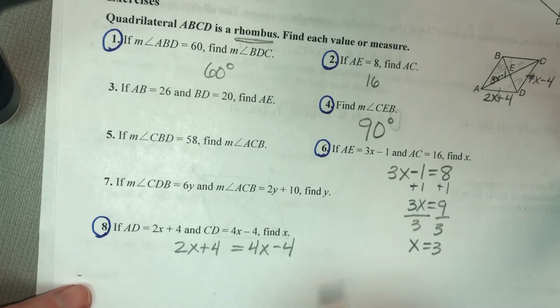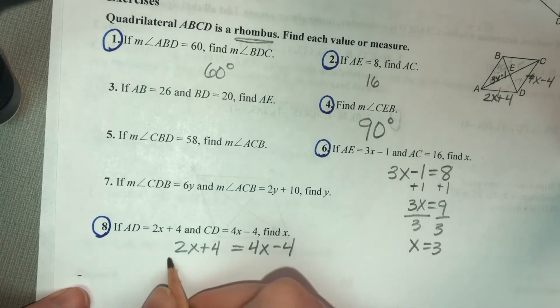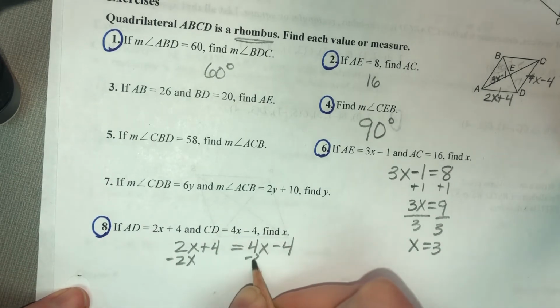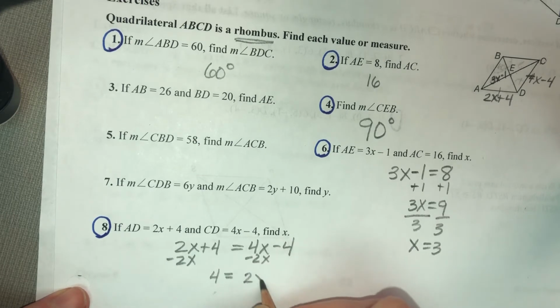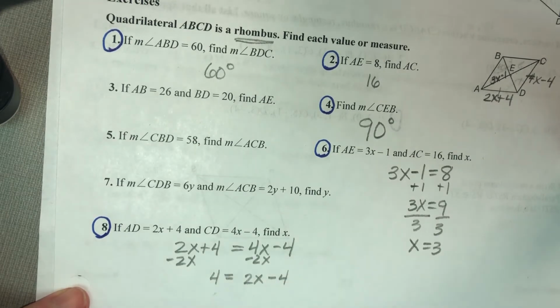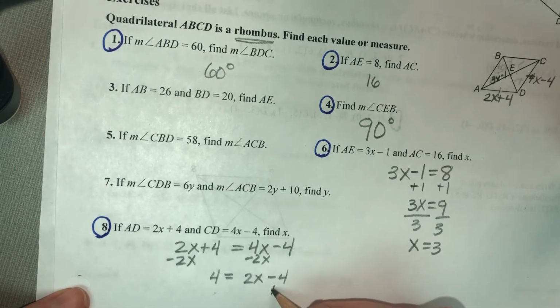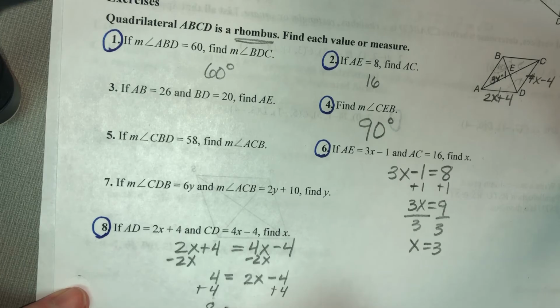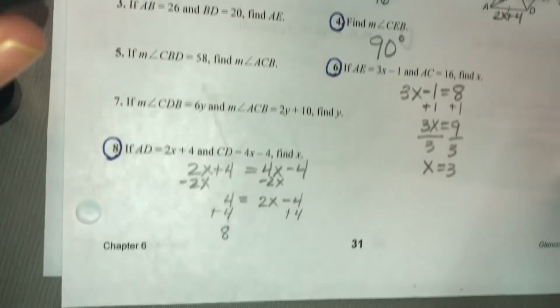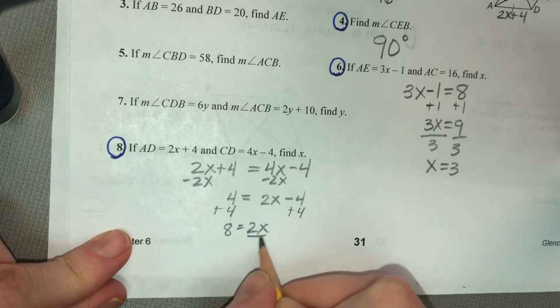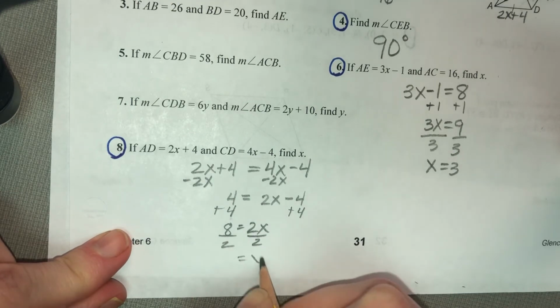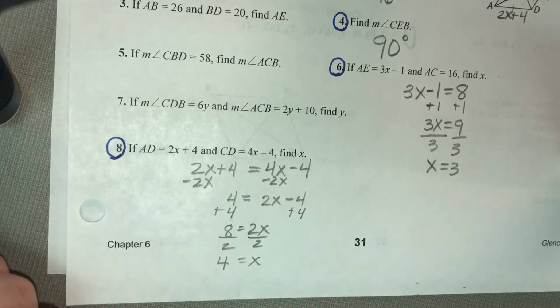And now to get the x's together, I'll subtract 2x on both sides of the equation. So 4 equals 2x minus 4. And then I'm going to add 4 to both sides of the equation. So 8 is equal to 2x. Then I divide by 2 on both sides. So x is equal to 4. And that one is done.